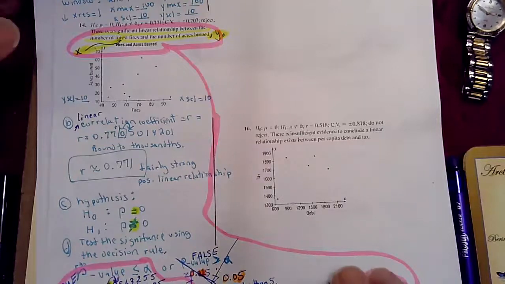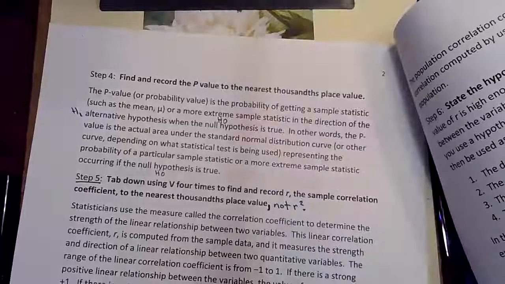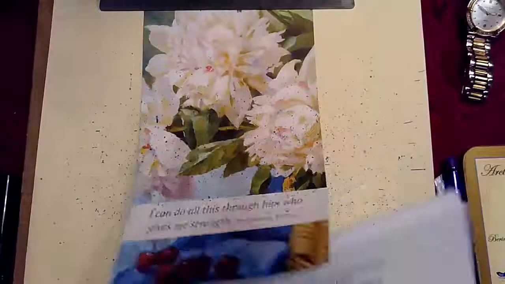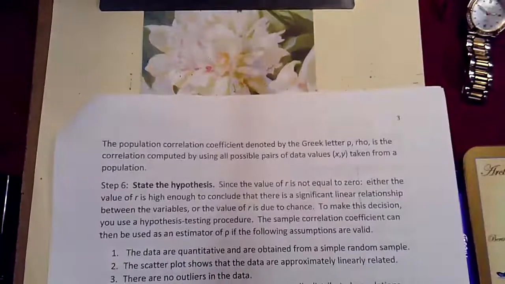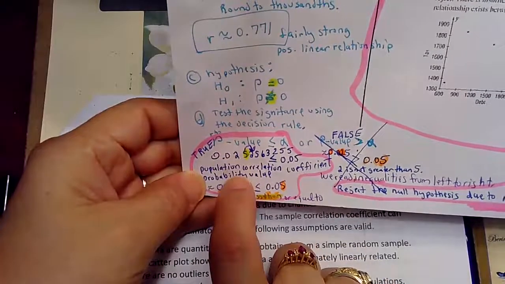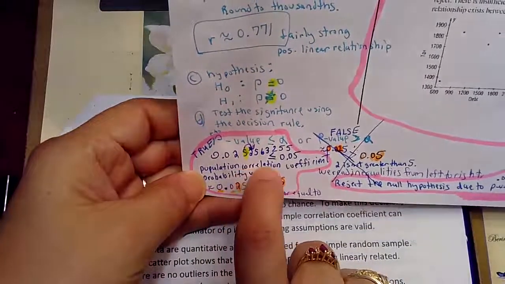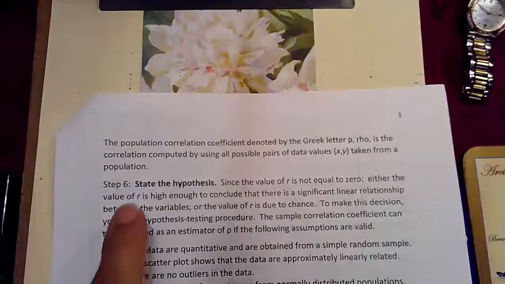And I think there might be one more thing I want to read. I pretty much read almost everything on this handout here. I think the only thing I skipped was just step 4. Let me just go back to step 4, because step 4 was talking about the population correlation coefficient, the probability value. So they do mention that here.